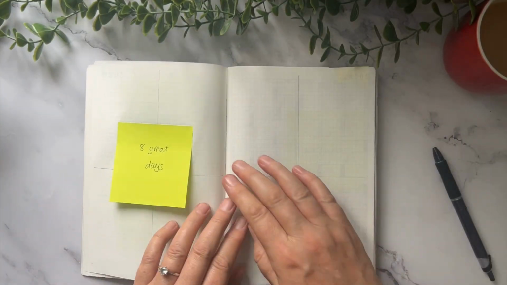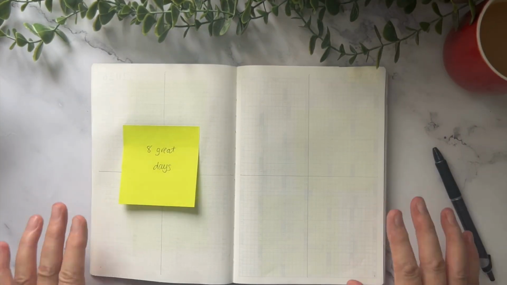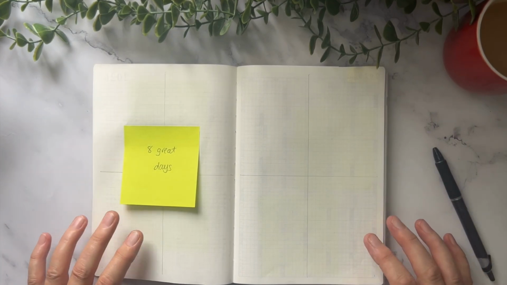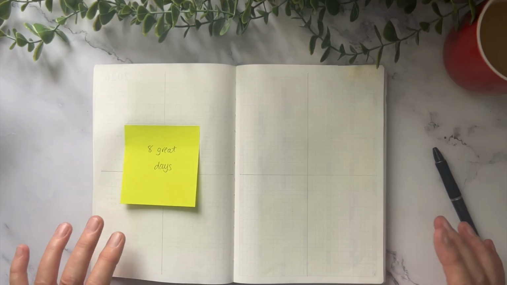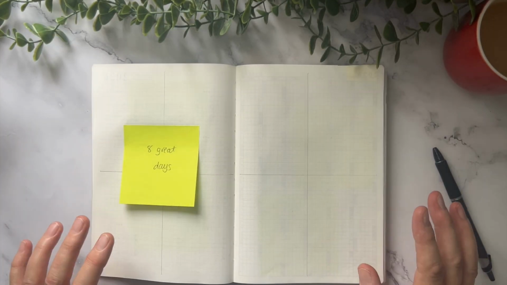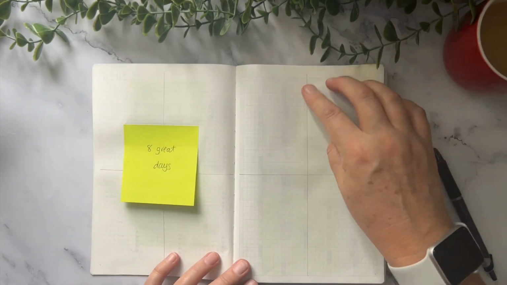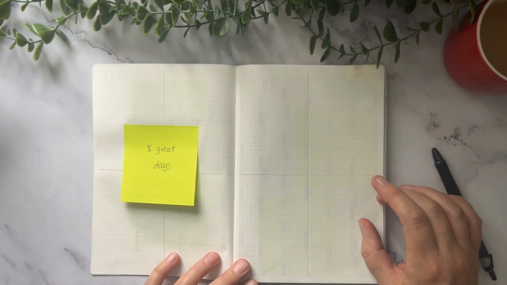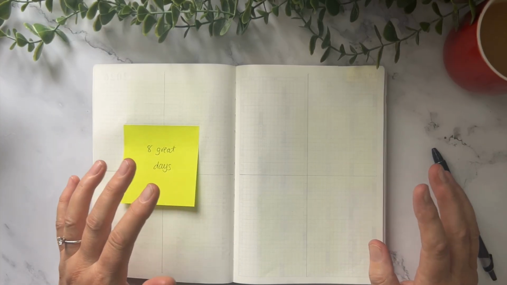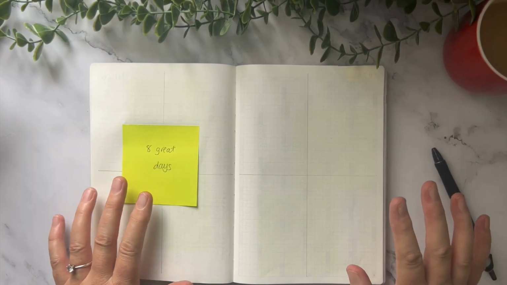But over the page, and this is the double spread that you get in pretty much every Sterling Ink journal. Other people use it for things like vision boards, words of the year, various other pieces of content, but I decided that I was going to separate each page into quadrants, and I'm going to use these for what I put here as 8 great days, but it could be 8 great events, 8 great memories, anything like that.